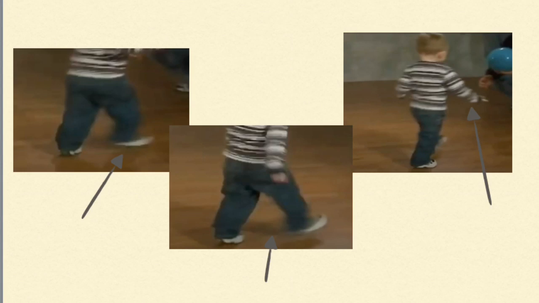This is due to the child's short, quick strides as a result of a short limb length. Lastly, the toddler's arms are extended laterally as he walks to help with balance and stability, rather than remaining relaxed at the shoulder and moving in opposition to the legs.